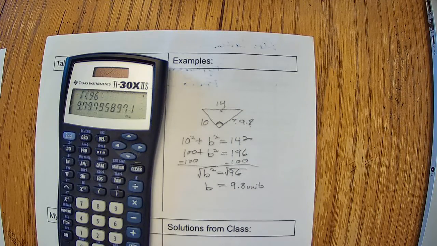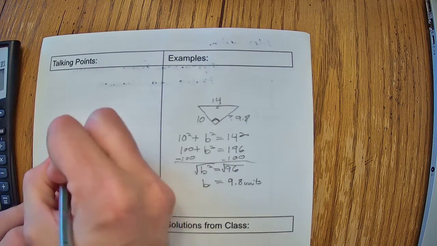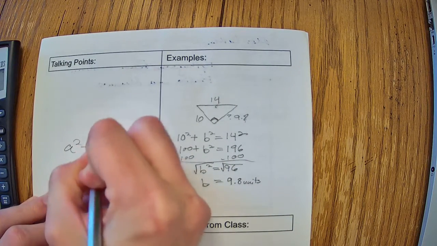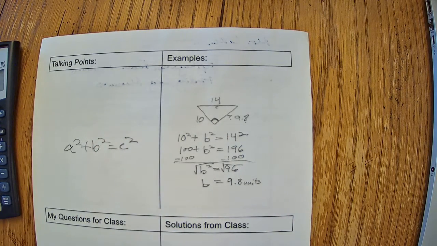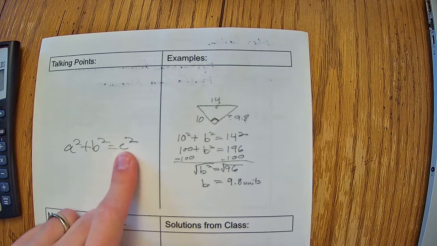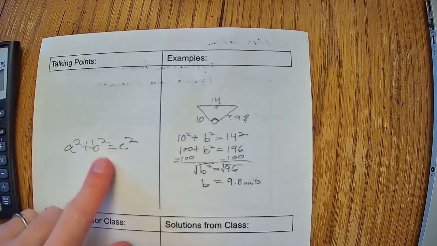So today, this is what we'll be working on. Still Pythagorean theorem, still A squared added to B squared equaling C squared. That hasn't changed. The difference, though, is that instead of trying to find C, instead of trying to find this hypotenuse, we'll be looking for either A or B.